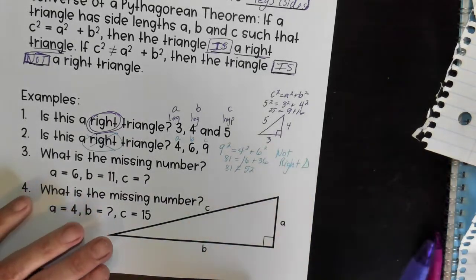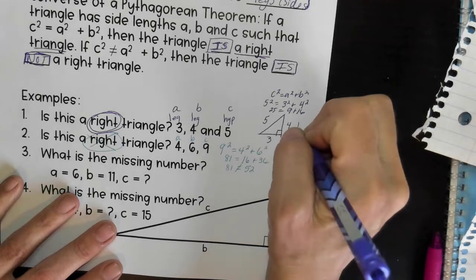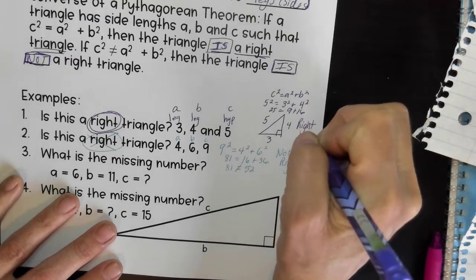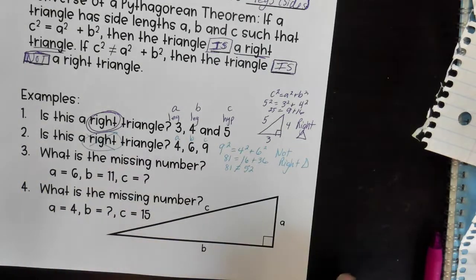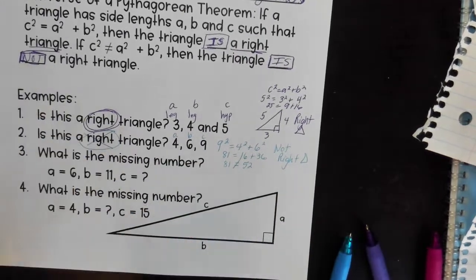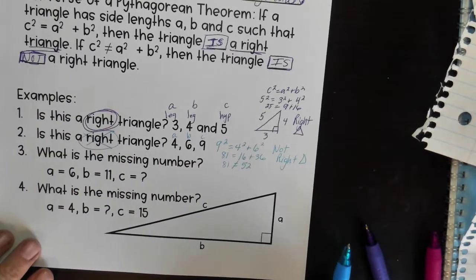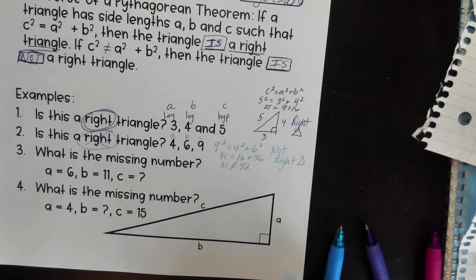Okay. In the first example, we did have a right triangle because the two sides ended up giving you the same answer and they were equal to each other. In this case, number 2, that is not a right triangle. Now, the nice thing about the Pythagorean theorem is we can figure out missing sides as well. So let's look at numbers 3 and 4.